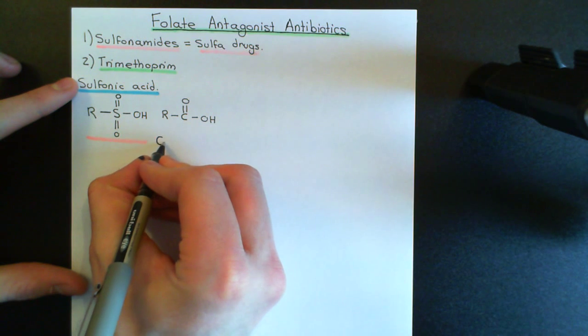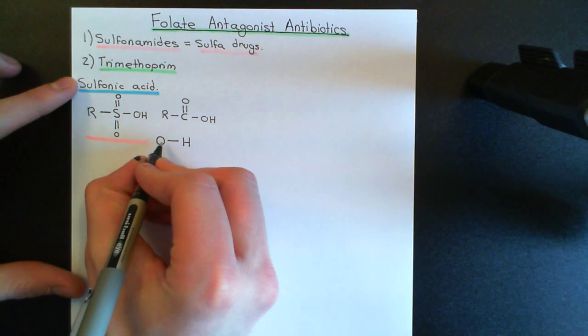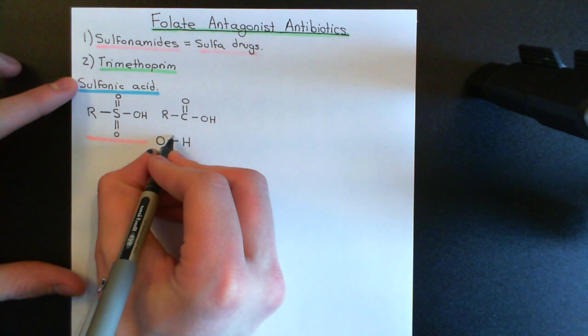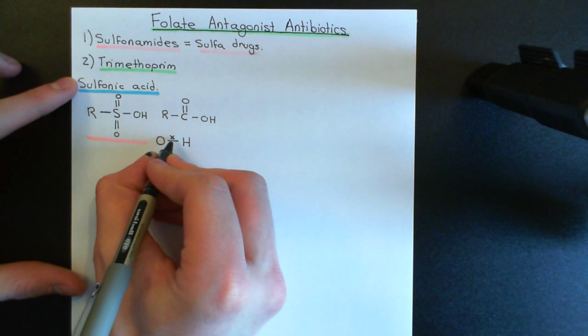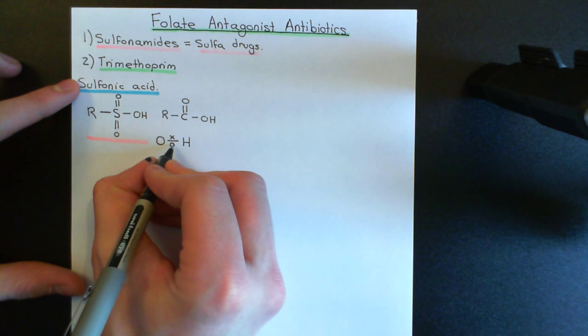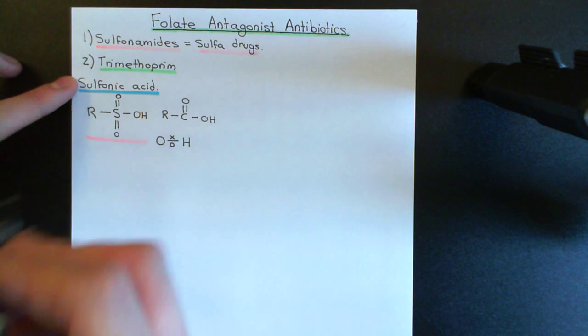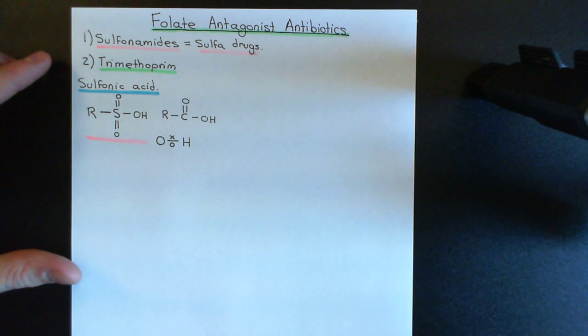So if I just draw this bond out in a little bit more detail, in the alcohol group we have this single bond between the oxygen atom and the hydrogen atom. So the oxygen atom has put an electron into this bond, and the hydrogen atom has also put an electron into this bond. Again, they're sharing the pair of electrons in between them here in this covalent bond.